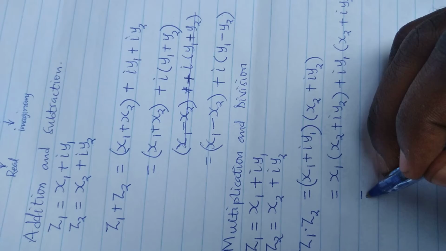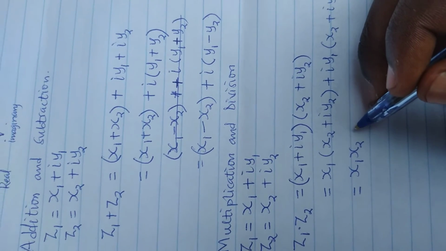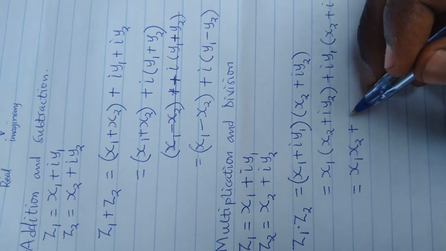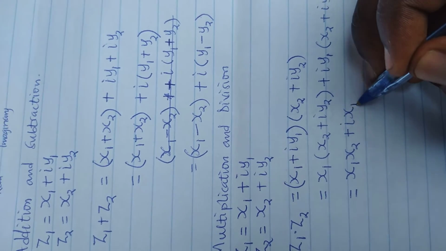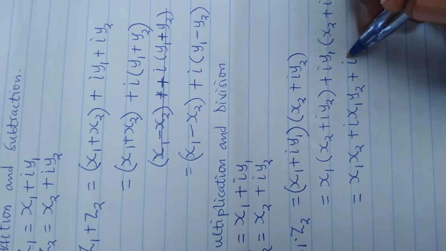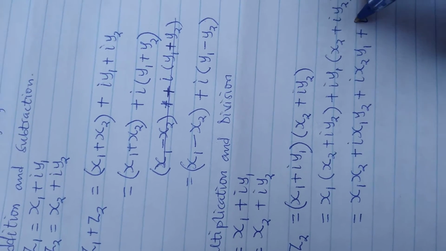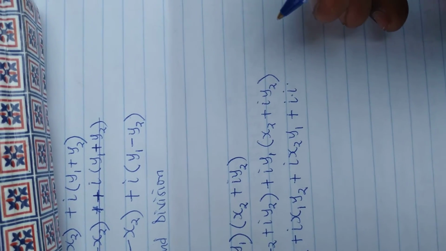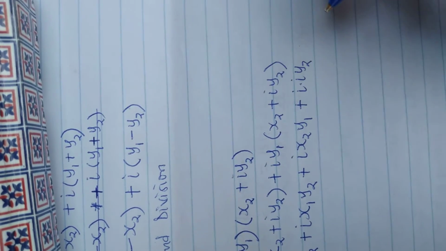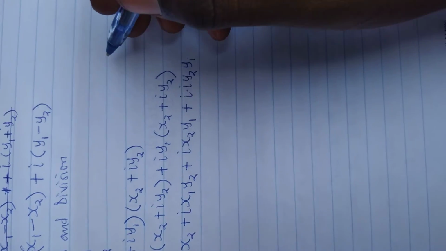This gives us x1 x2, then plus I x1 y2, then plus I x2 y1, then plus I times I times y2 times y1.